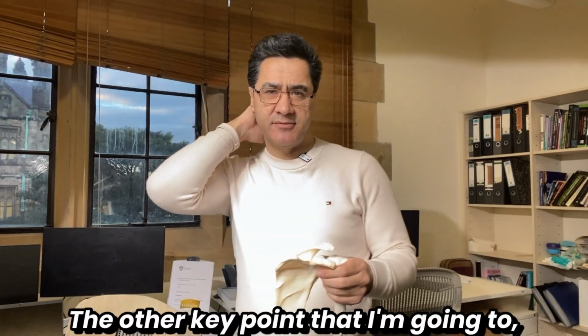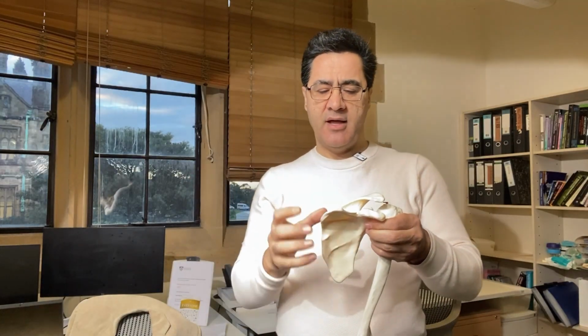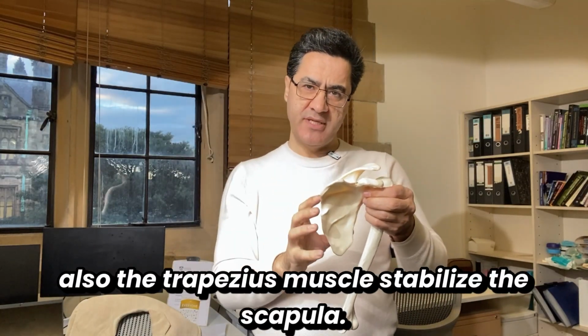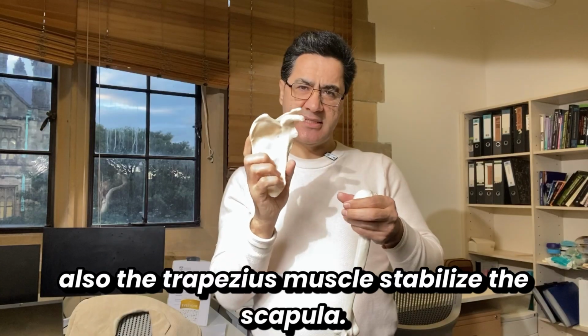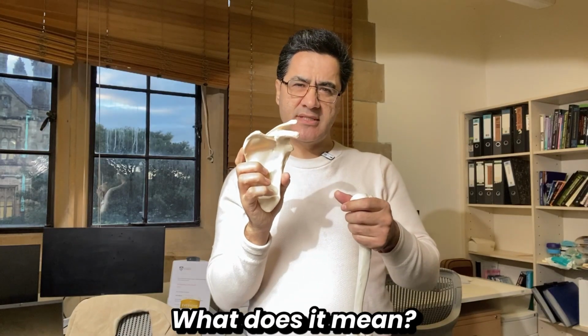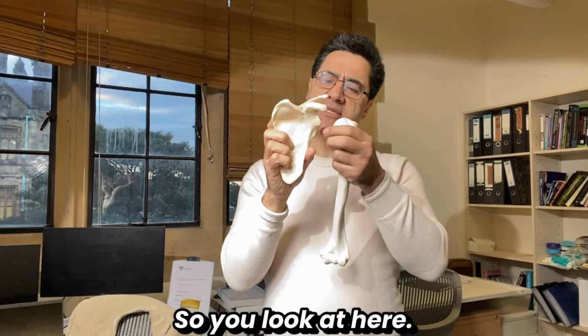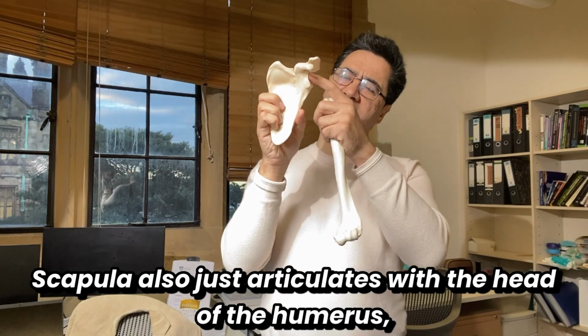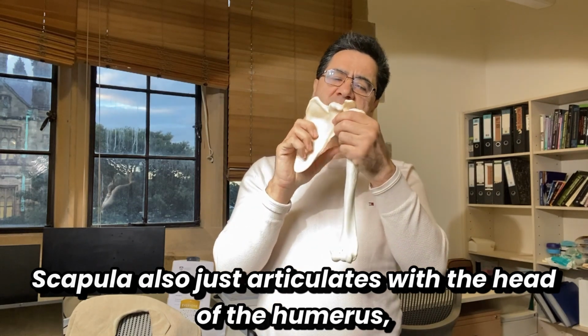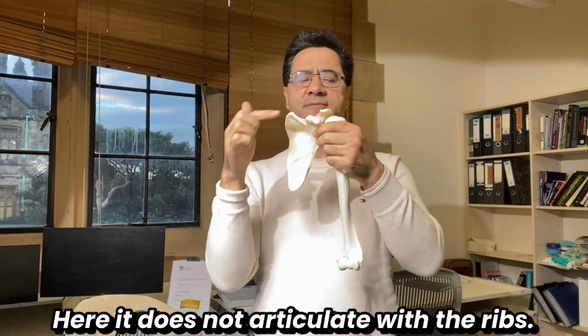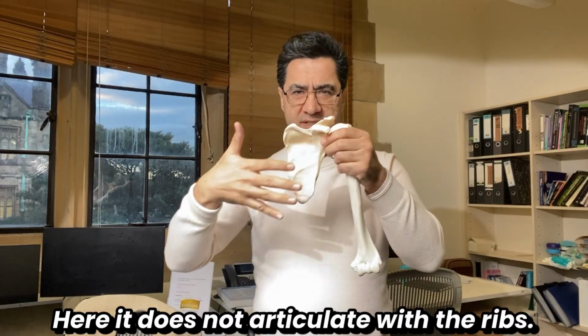The other key point that I'm going to mention is that the trapezius muscle also stabilizes the scapula. What does it mean? You look here, the scapula articulates with the head of the humerus, and it articulates with the clavicle here. It does not articulate with the ribs.